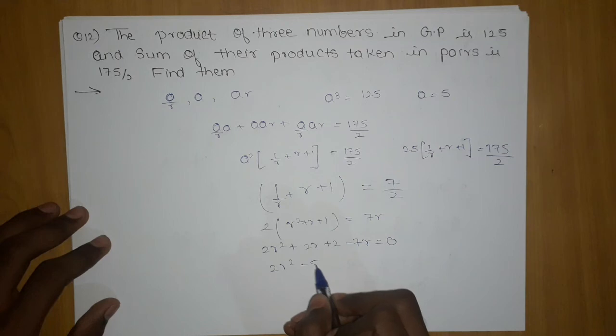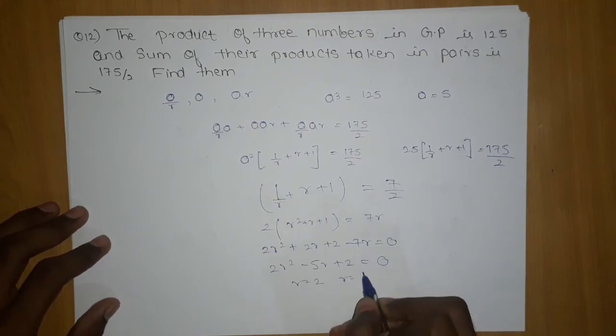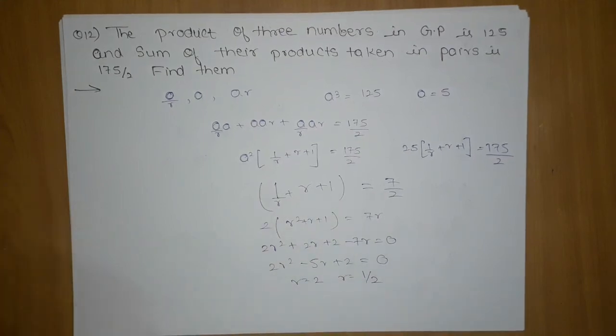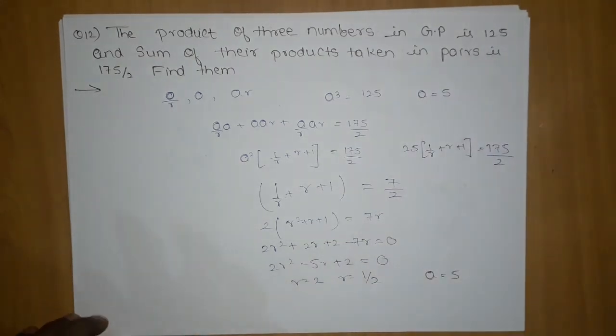2r square minus 5r plus 2 should be equal to 0, which gives me r equals 2 and r equals 1 by 2. So again we got r equals 2 and r equals 1 by 2. There is only one a, a equals 5. Now for each r there will be two sets of numbers possible. You can check them and get your answer. There is no need of doing it further. So let's move on to the next question.